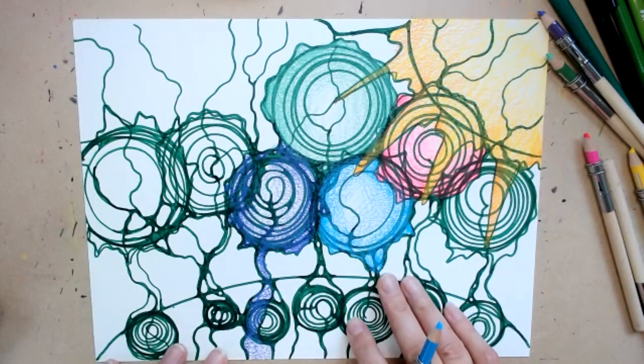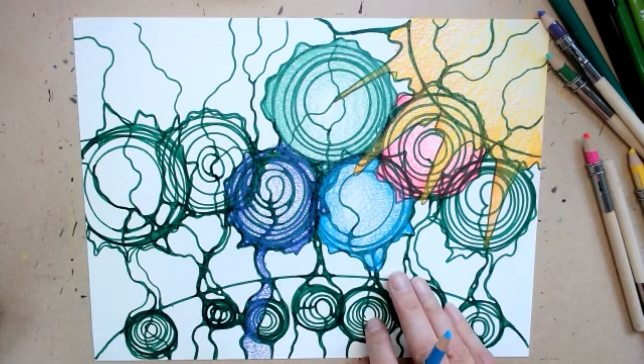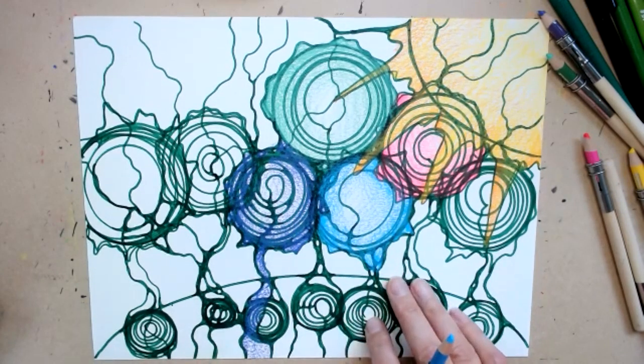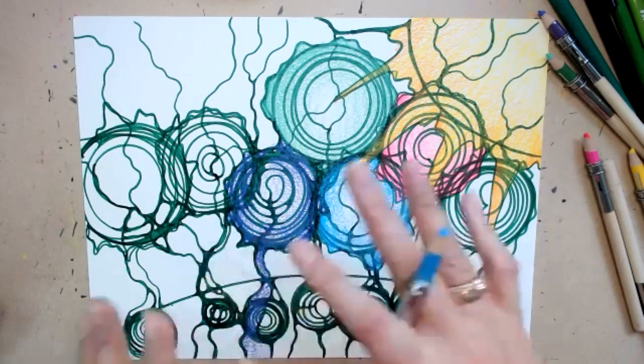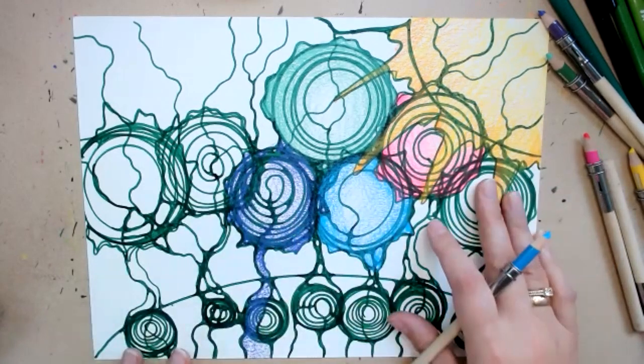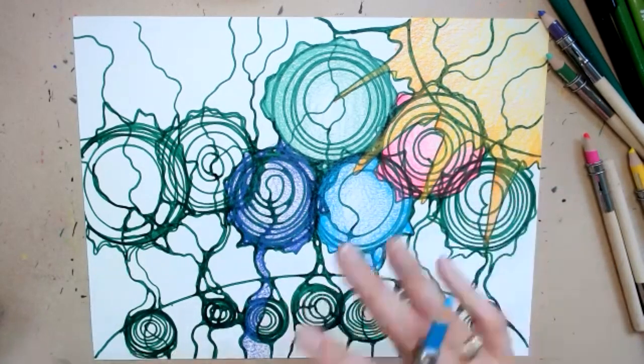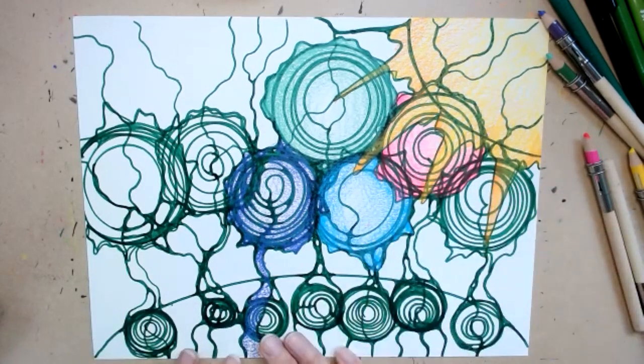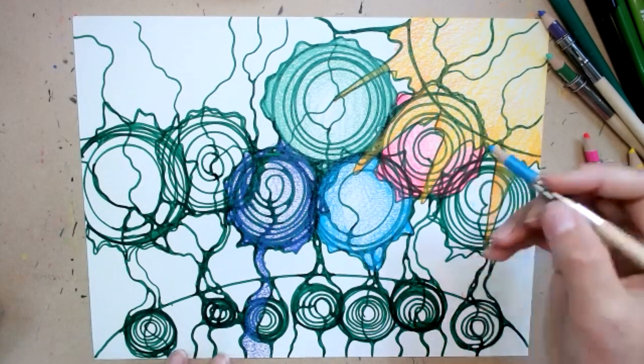Should we complete rounding before we use color? When you have time, in an ideal world, yes. In an ideal world, we always finish all the roundings before we start coloring. But I want to show you all the steps so you can have the complete process of this drawing, and you can keep rounding and finish the rounding later.